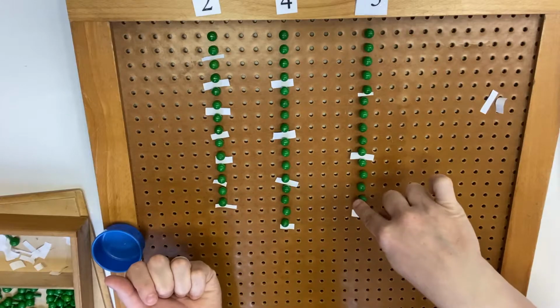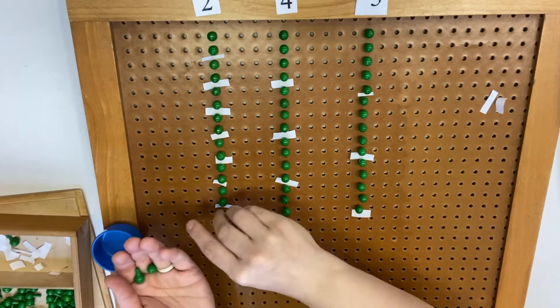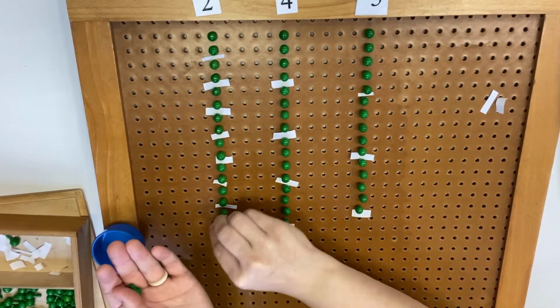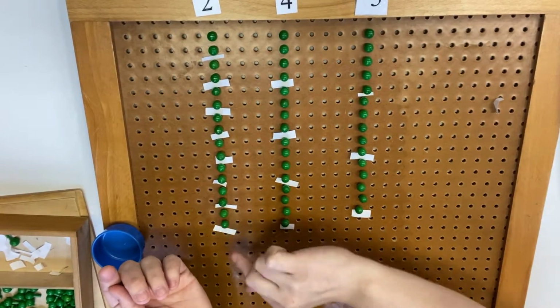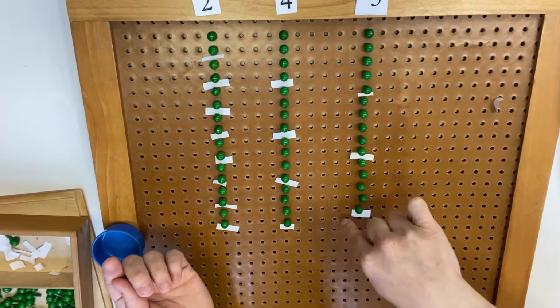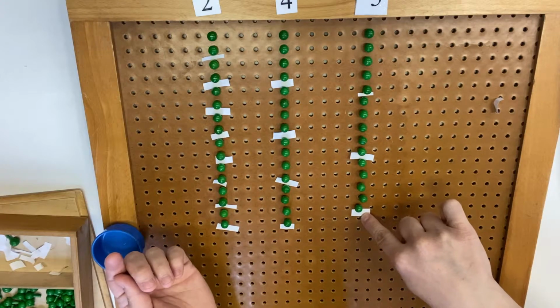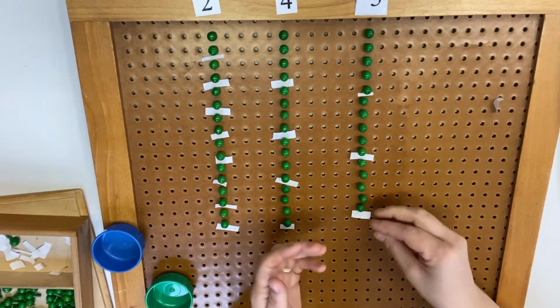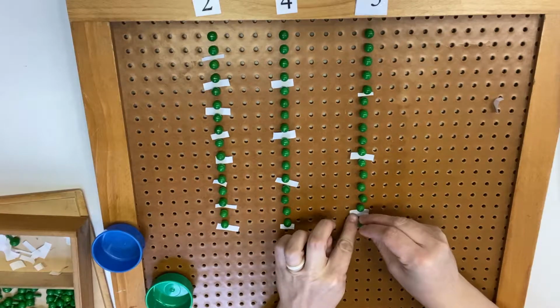Let's see. Oh, look at that. 2 is still the shortest. Oh, geez. Let's see now. Ah, we were so close, weren't we? So 5 is the shortest. Let's add to 5.